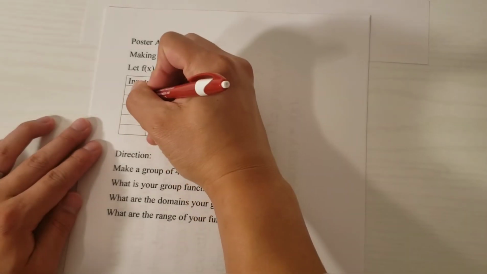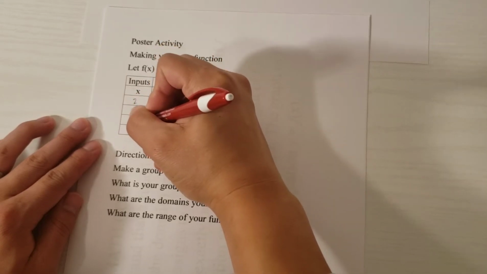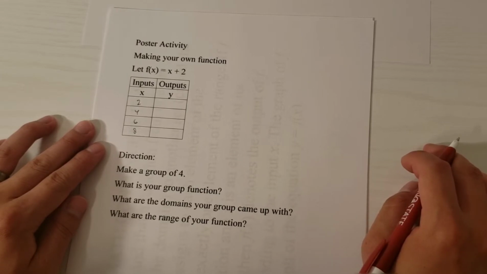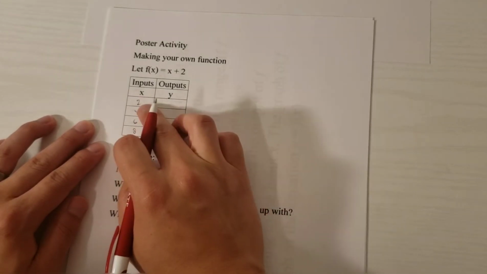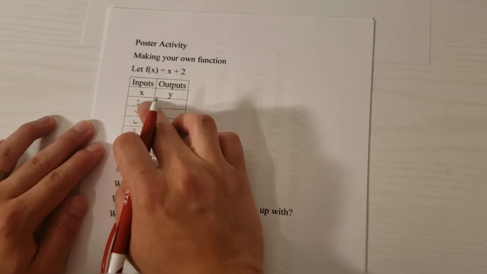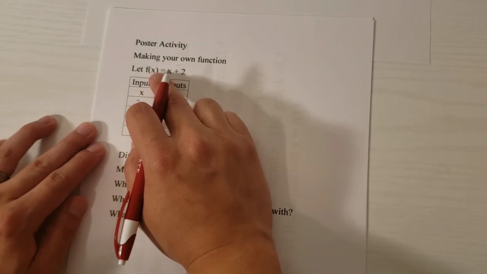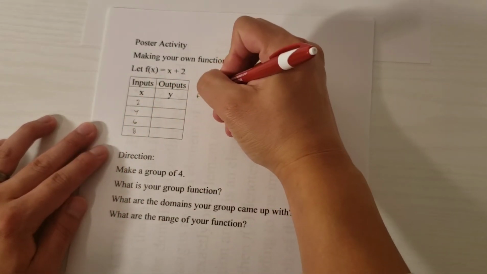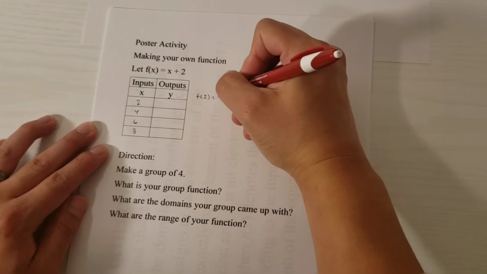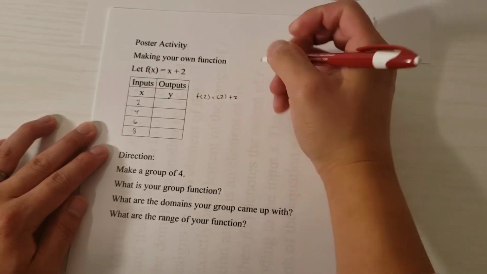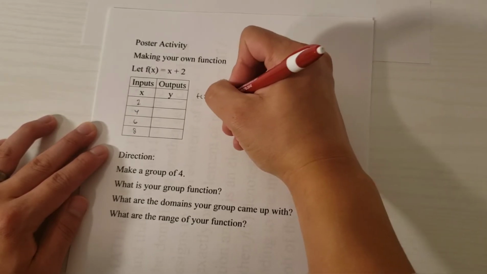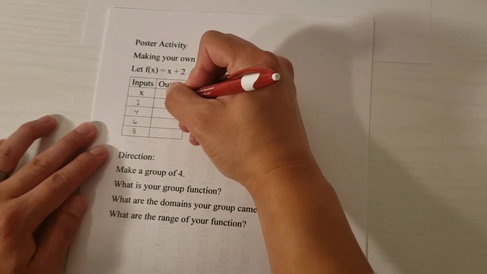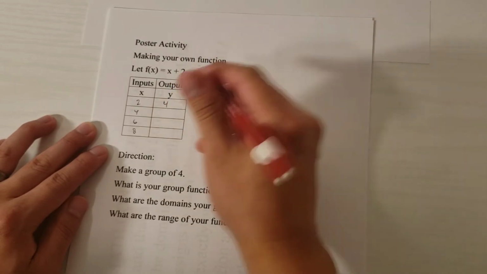I'll just go 2, 4, 6, 8, just even numbers. So for this, I know that my input is 2. When I put the input 2 in for x, I know that the 2 will replace the x. So f of 2 equals 2 plus 2, which is 4. So I know my output will be 4 when I put in the input 2.